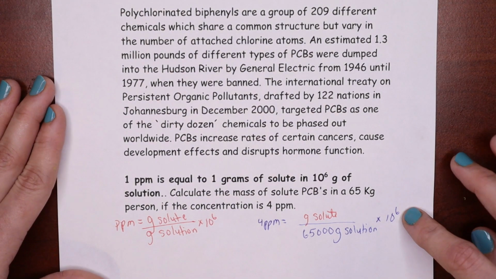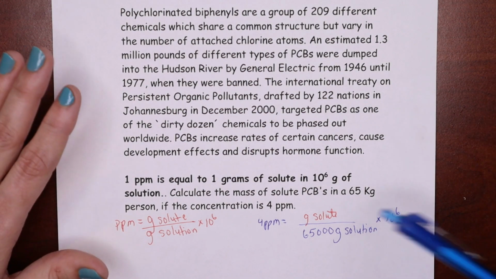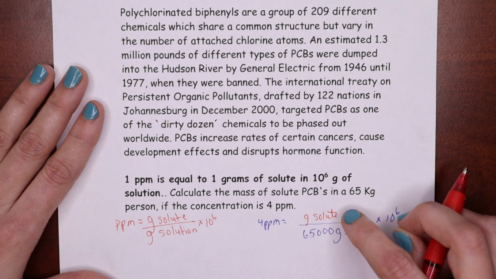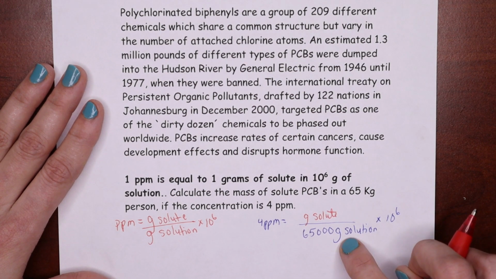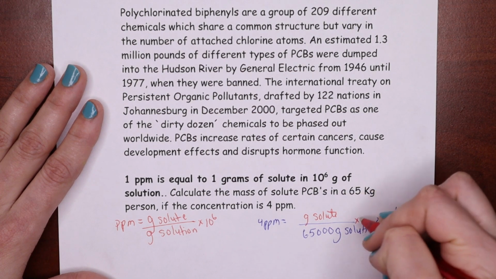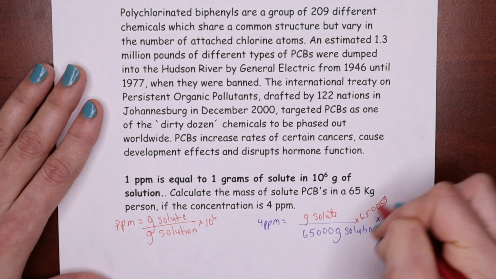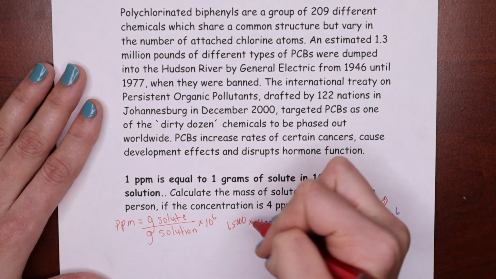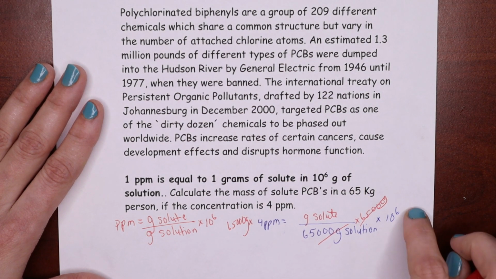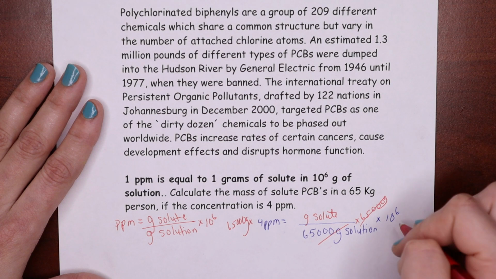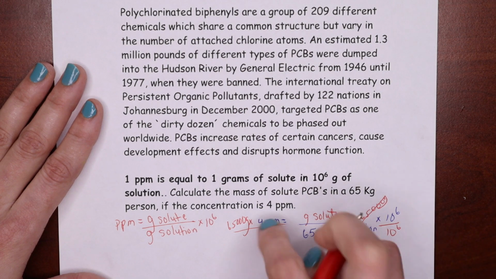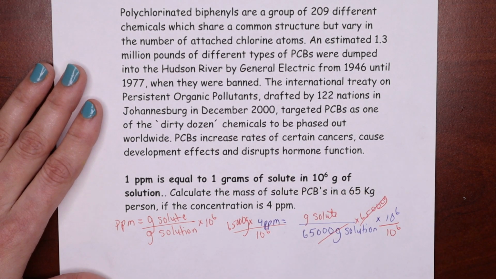But anyways, after you do this, you're going to solve for grams of the solute. So in order to do that, I'm going to isolate it. I have 65,000 here. It's being divided, so I'm going to multiply it so that I can cross that out. Whatever I do on this side, I also have to do on this side. So 65,000 grams. And I have 1 million. It's being multiplied right now, so I have to divide it, right? Just algebra. Whatever I do on that side, I have to do on this side. 10 to the 6. And now we have isolated it.